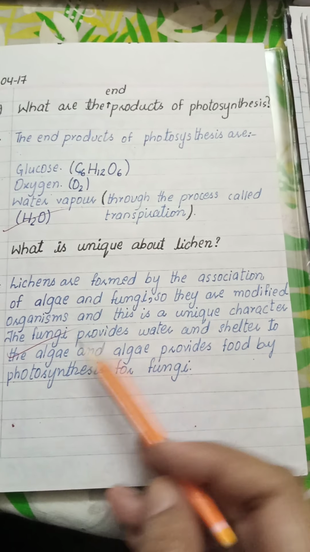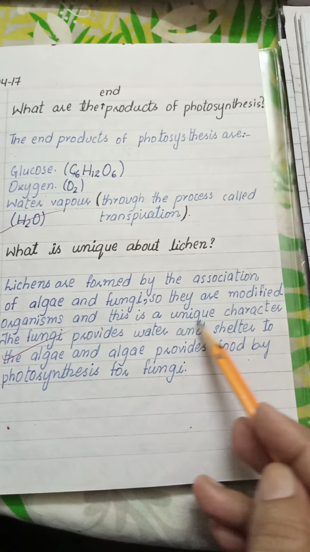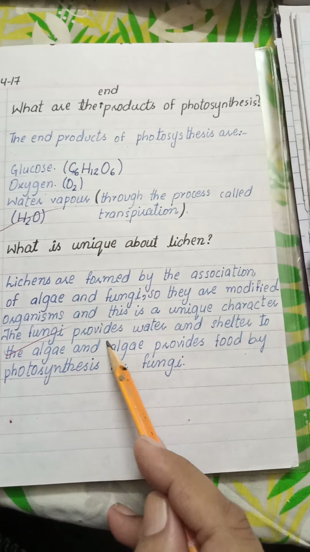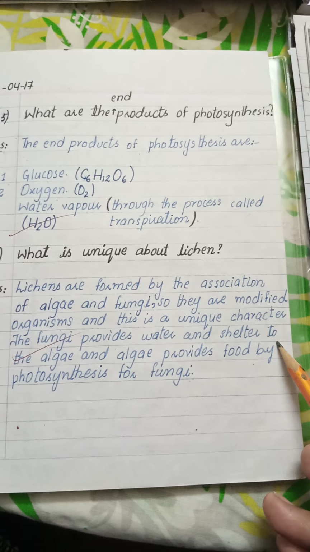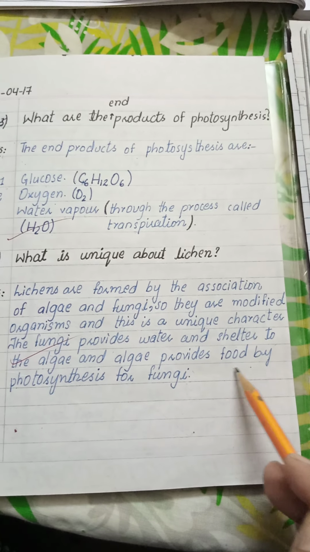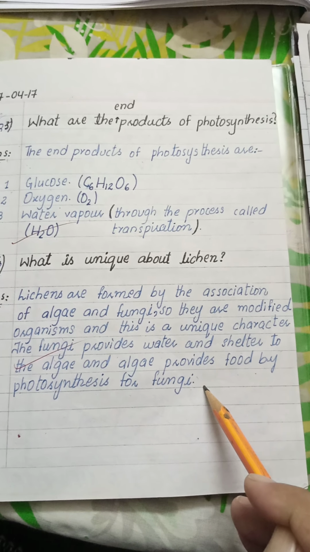So they are modified organisms. And this is a unique character. The fungi provides water and shelter to the algae, and algae provides food by photosynthesis for fungi.